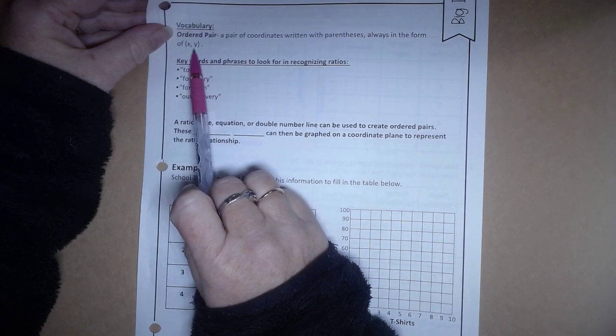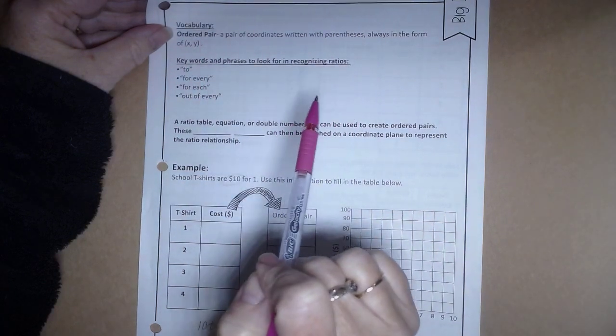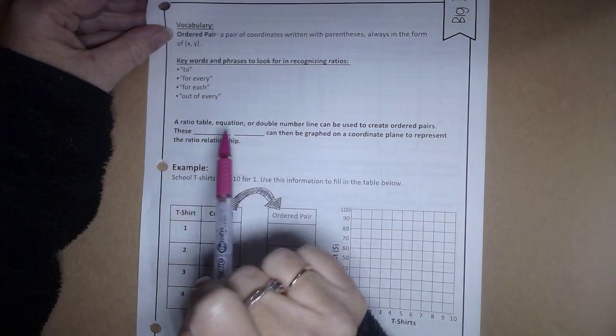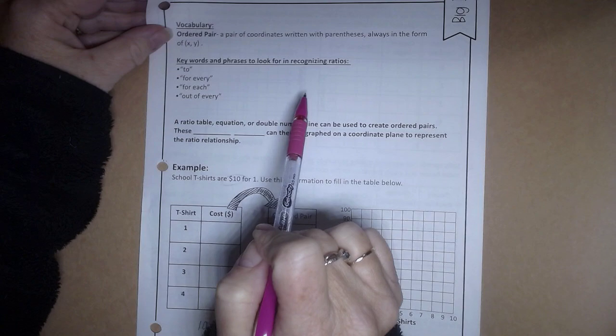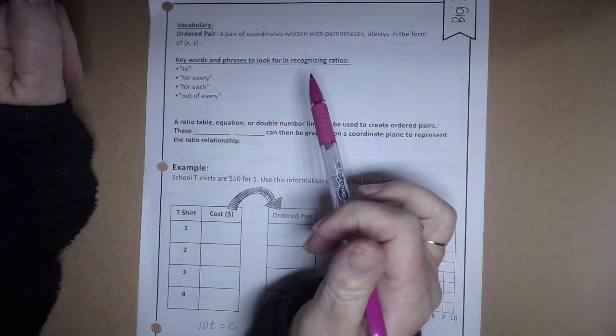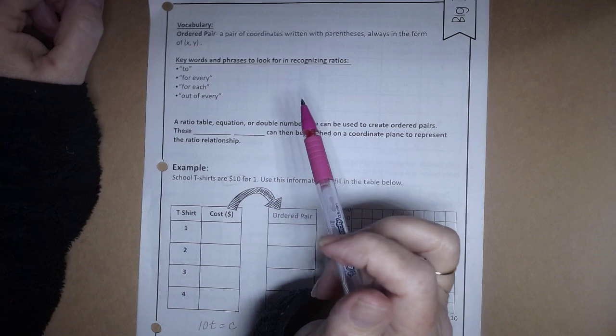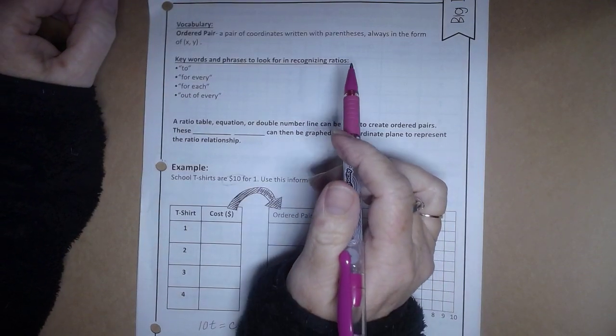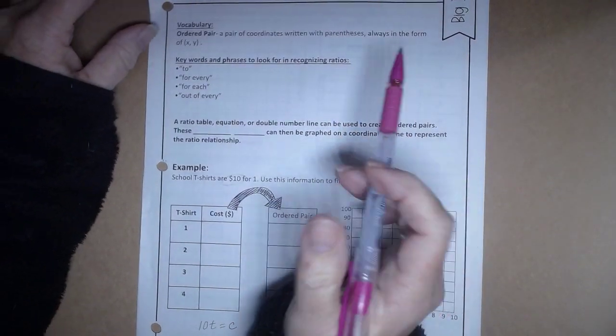Now I know you guys did ordered pairs last year as fifth graders. In fact, if you look as you're walking down the hall right now, this year's fifth graders have some ordered pair pictures hanging up on the wall on the bulletin board across from Mrs. Pulver's room. So you can check that out.